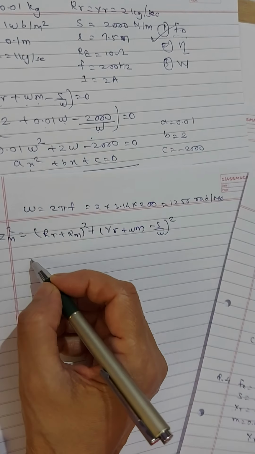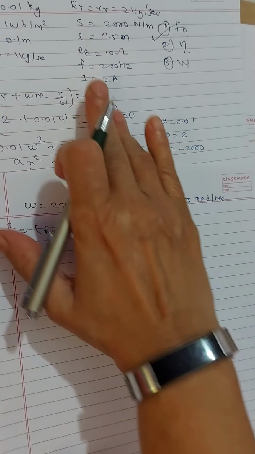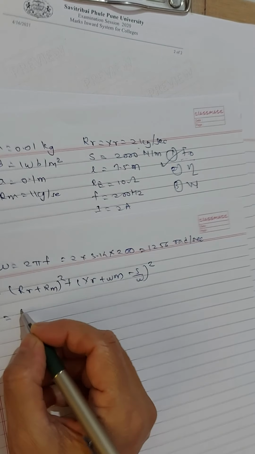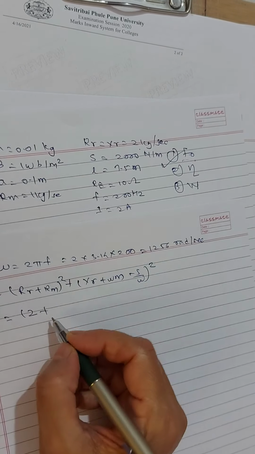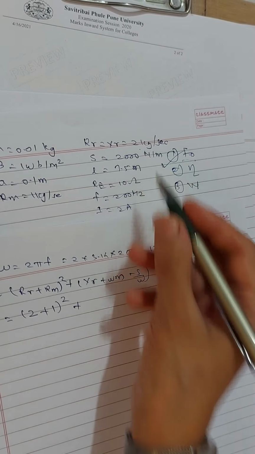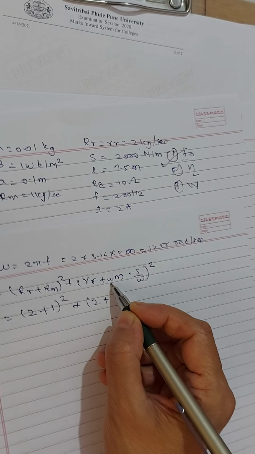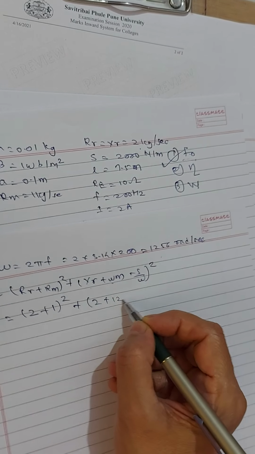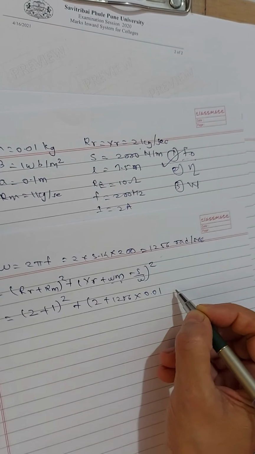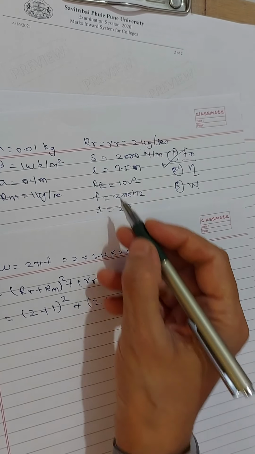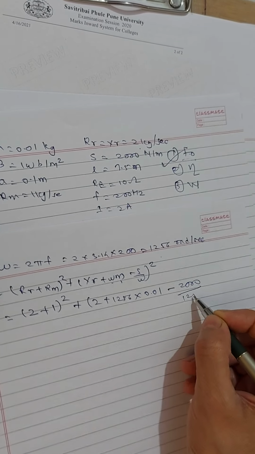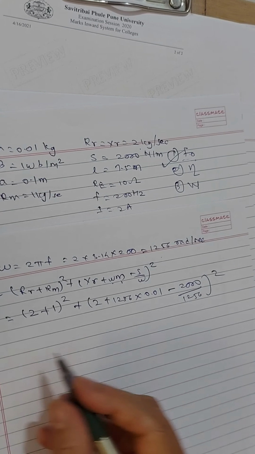So how much is RR given to you? Values are given in front of you. RR is 2, so put the value 2. How much is RM? RM is 1 bracket square. Now how much is XR? XR also is 2. How much is omega? Just now I found out, 1256. How much is M? M is 0.01. Minus S. How much is S? 2000. How much is omega? It is 1256. Square it. So simplify this.